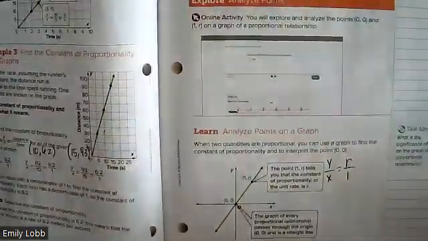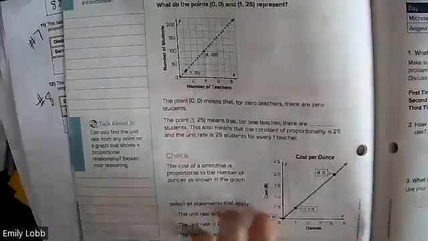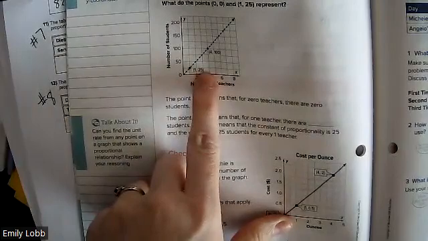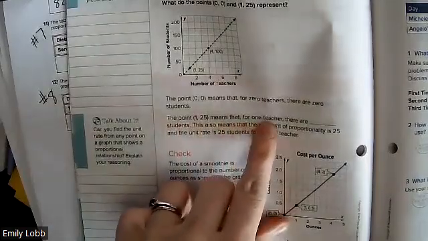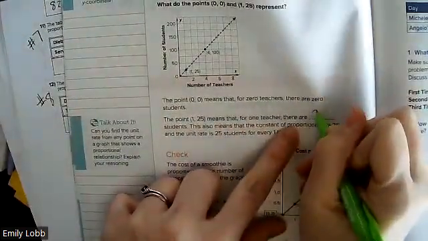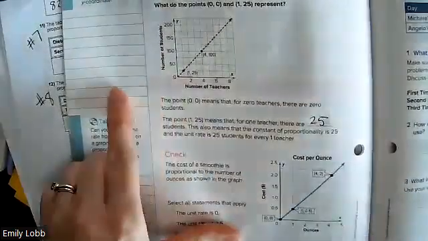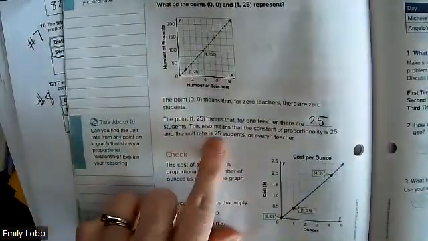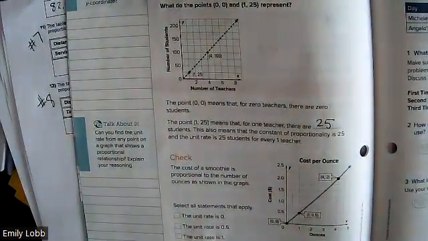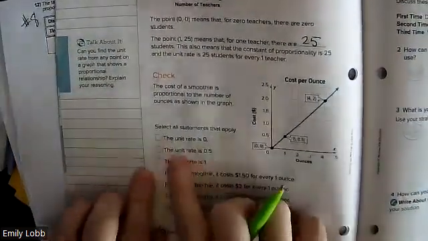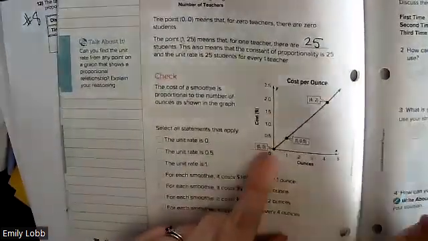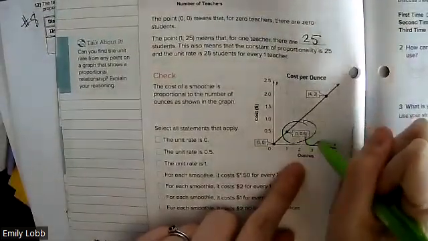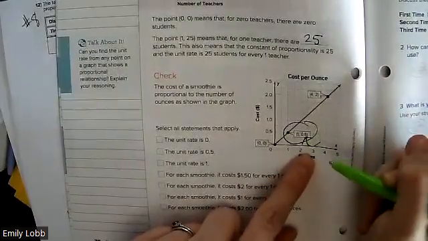All right, let's look at page 36. Here we're going to practice. So at the point (1, r), this is our constant of proportionality. So the point (1, 25) means that for one teacher, there are 25 students. The unit rate is 25 students for every one teacher. So that's what we're figuring out here. Here, the unit rate is the same as this. We're using this. When x equals 1, we can find our unit rate.